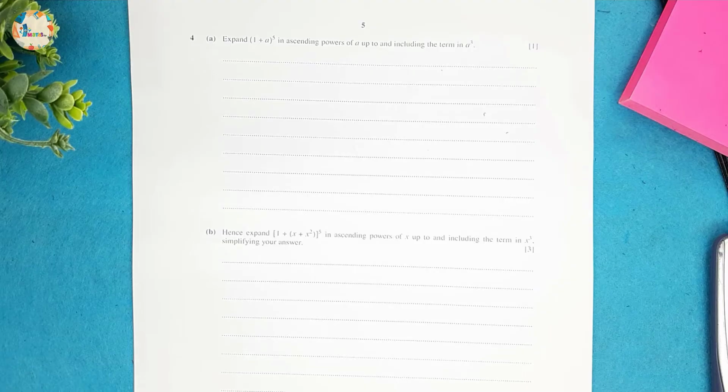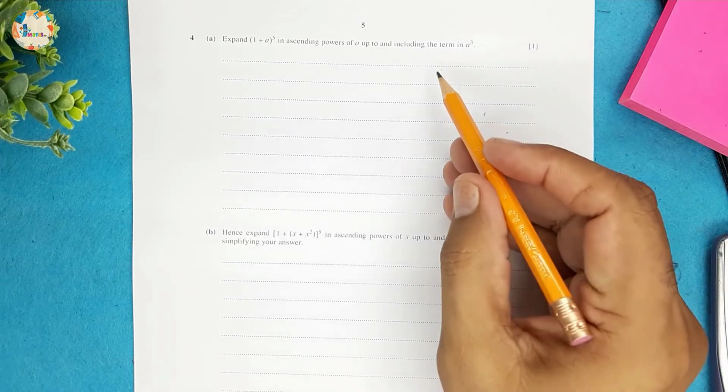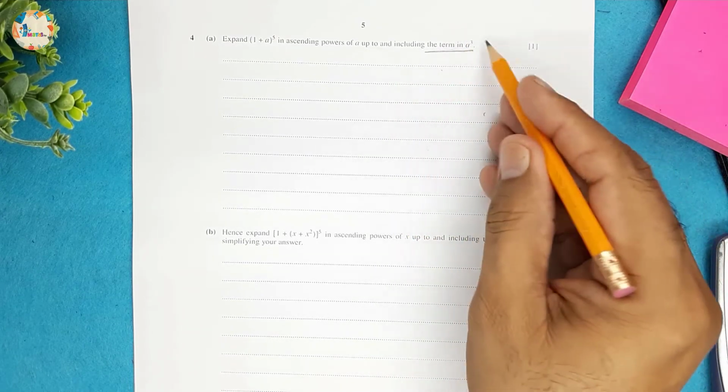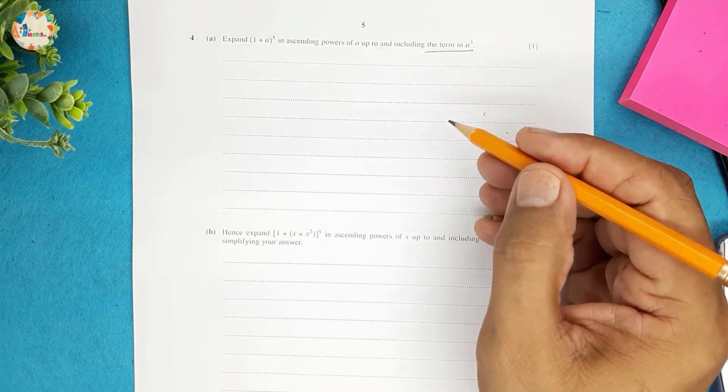Then question number 4, expand 1 plus a raised to the 5 in ascending powers of a up to and including the term of a cube. So we can take only up to a cube.